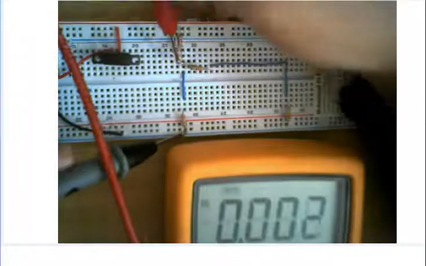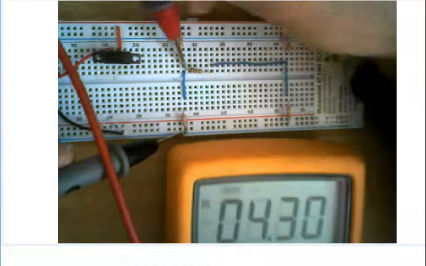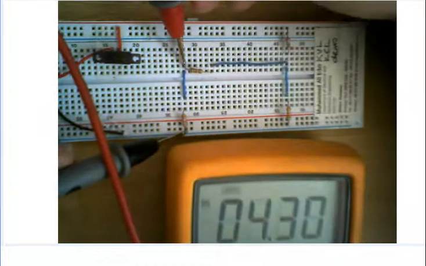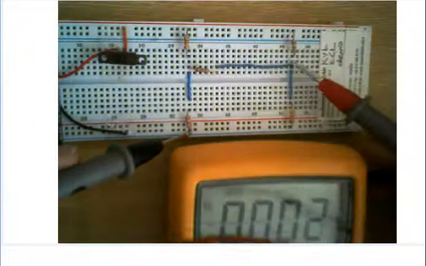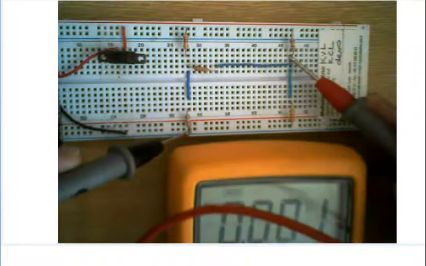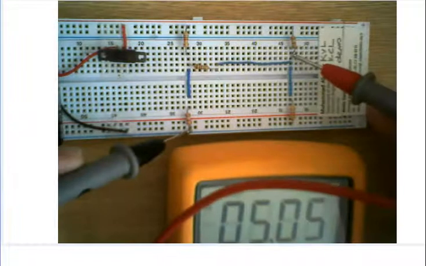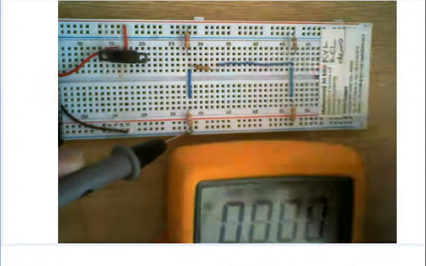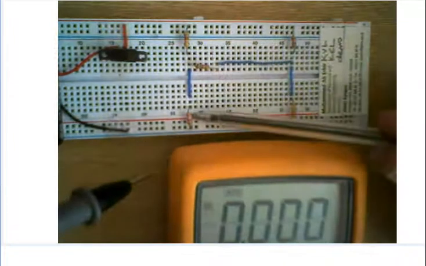And let's read the voltage of node 1, an unknown node. As you see, it's 4.30, and the other unknown node voltage I can read is 5.05, excuse me. So these are the node voltages if I accept this point as ground.